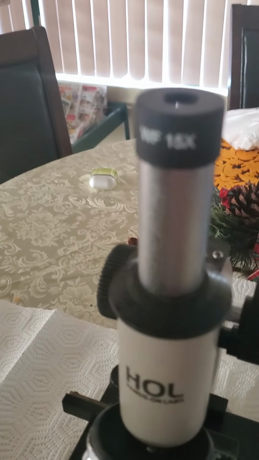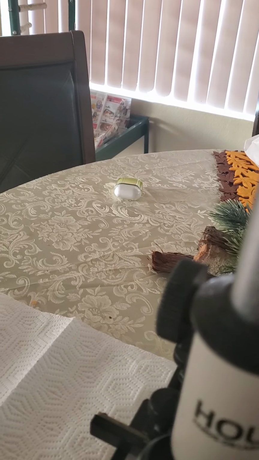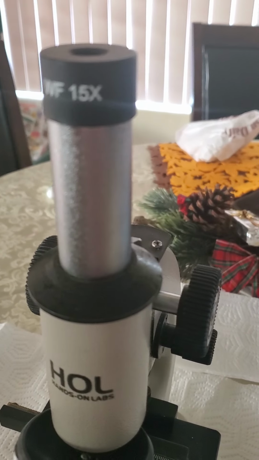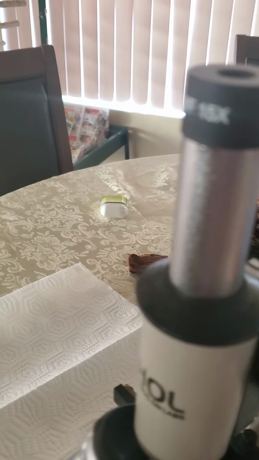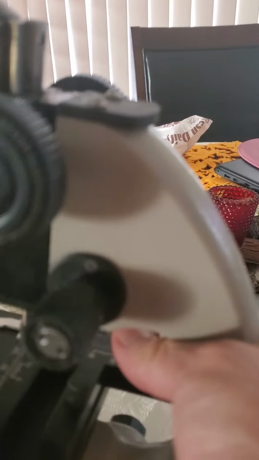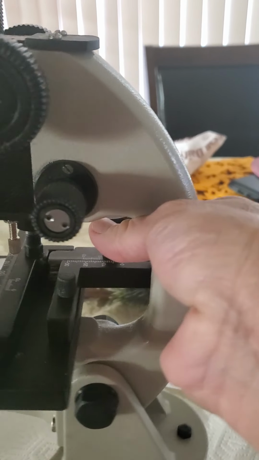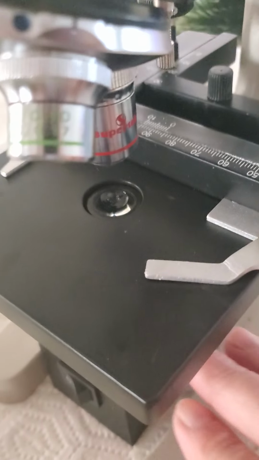So here is my microscope. The first part I want to show you is that the microscope needs to be handled appropriately. This part here is called the arm, where I'm holding the microscope. That's the arm, and the other hand should be on the base. The base is the bottom part.